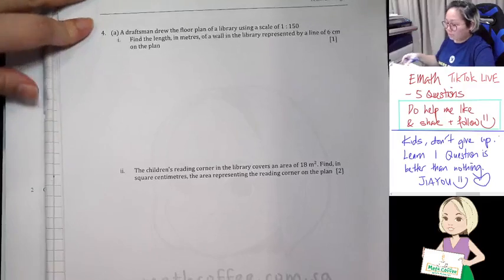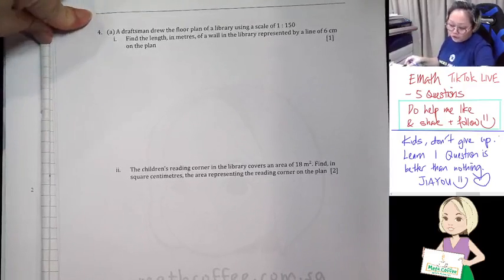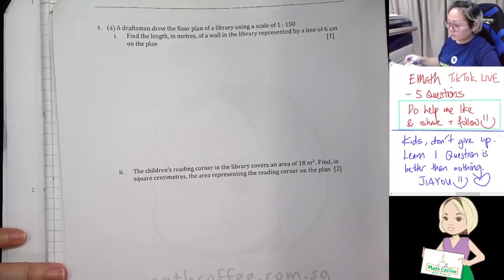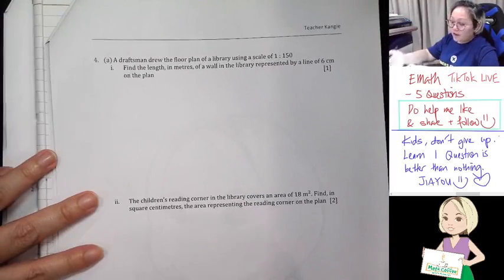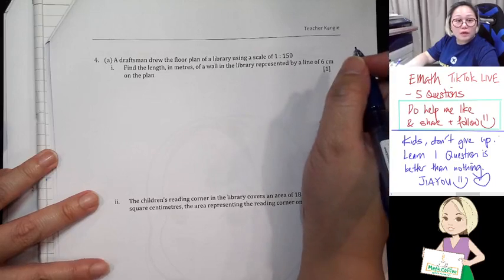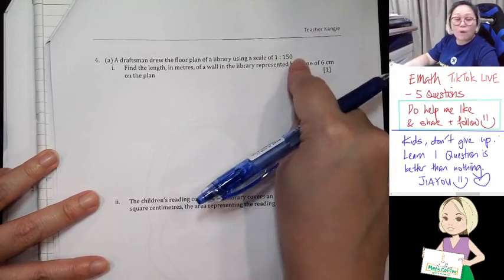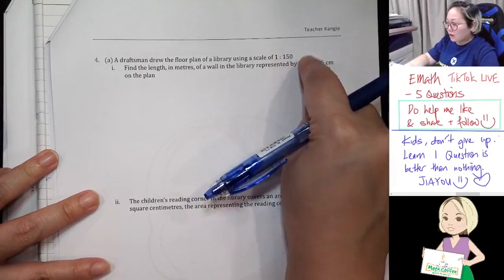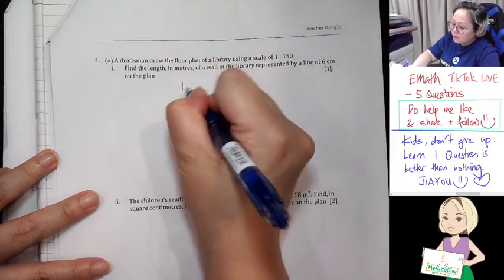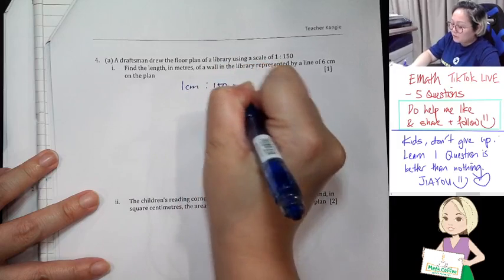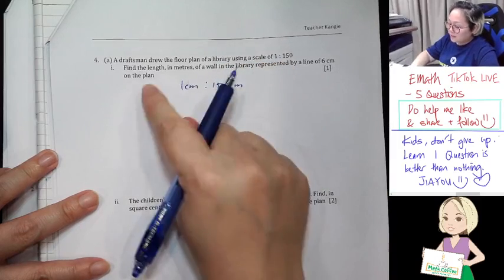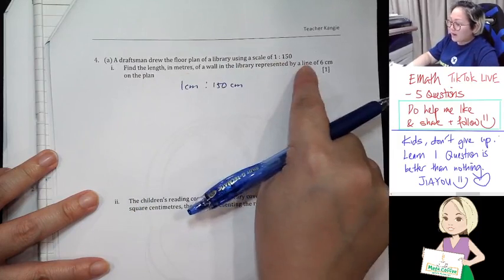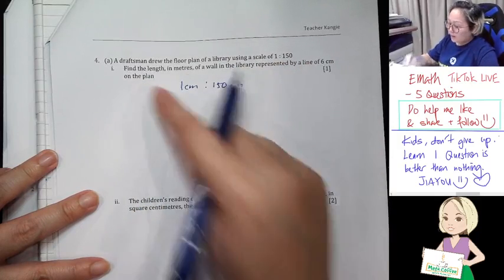Okay, we are doing map scale. This is question 4. Map scale. I have 2 questions for map scale. Okay, a draftsman draws the floor plan using 1:150. By default, it is always 1 cm is to 150 cm. So you will first write 1 cm is to 150 cm. Next, they say find the length in meters for a line of 6 cm on the plan.